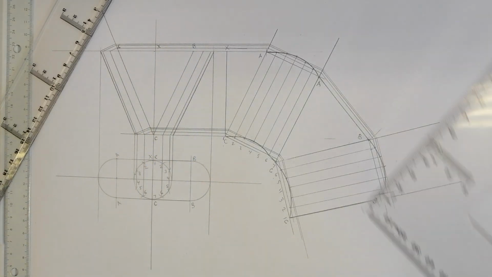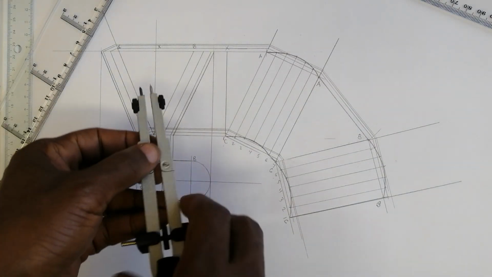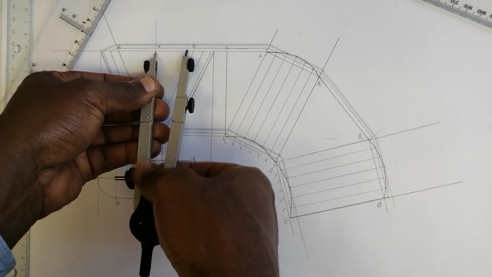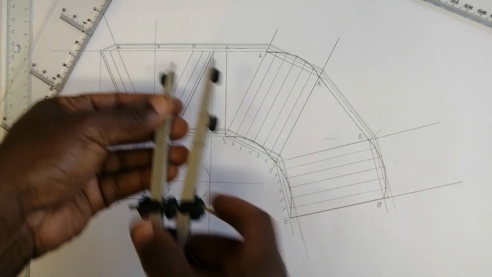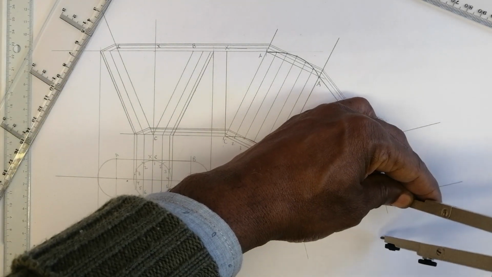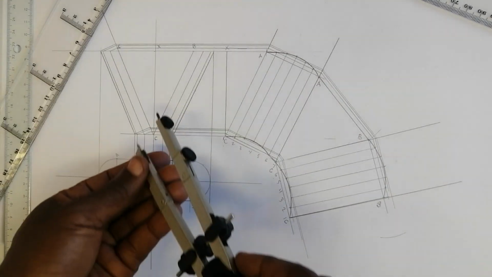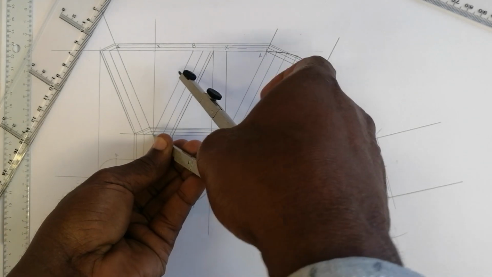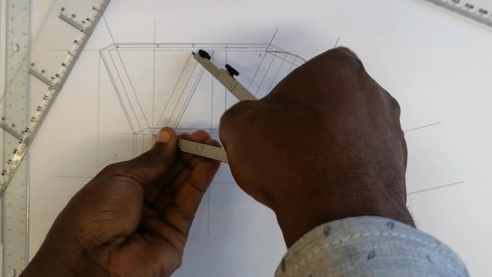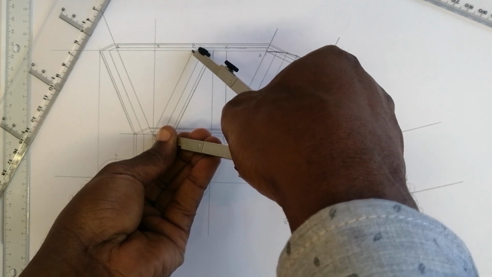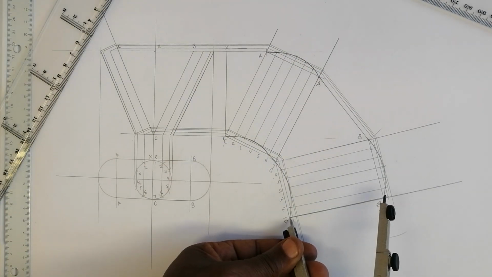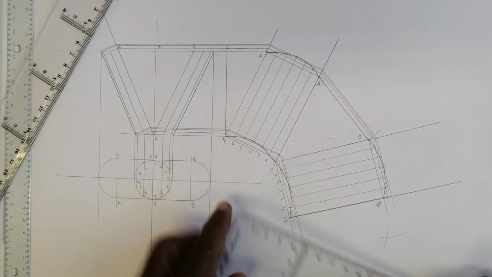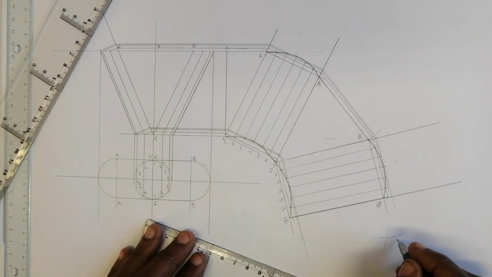Then here is just to draw the triangle again. So we'll take this distance here, BX, and we take the distance CB, and we're done with the development of the full hopper. So this is point X.